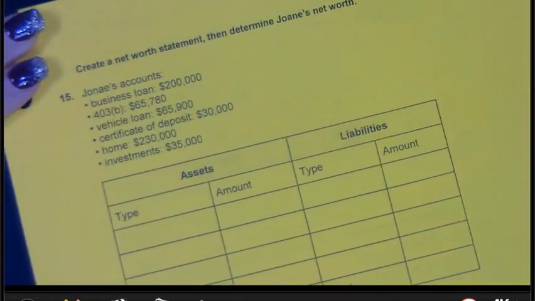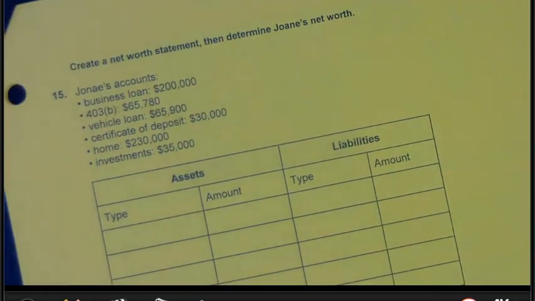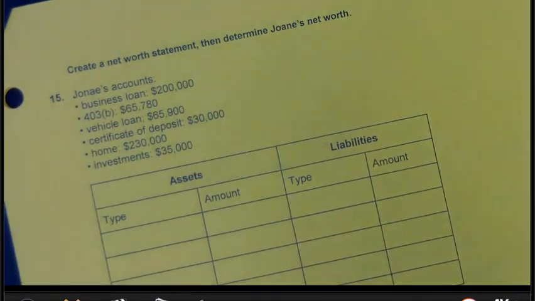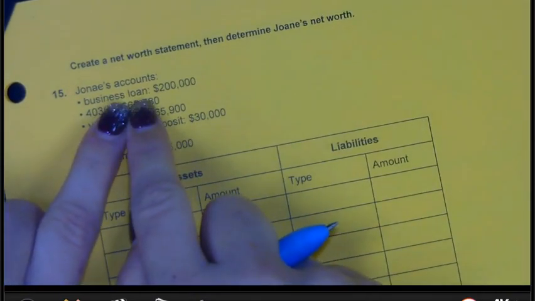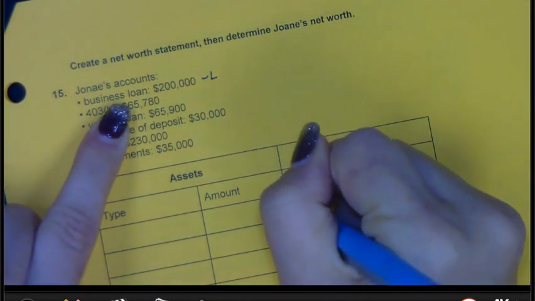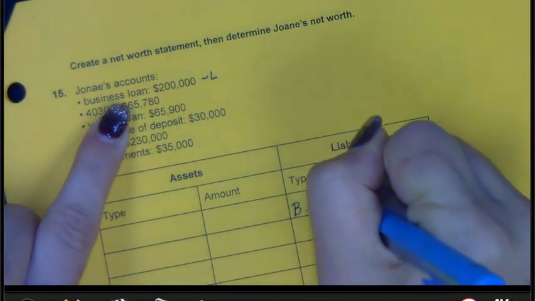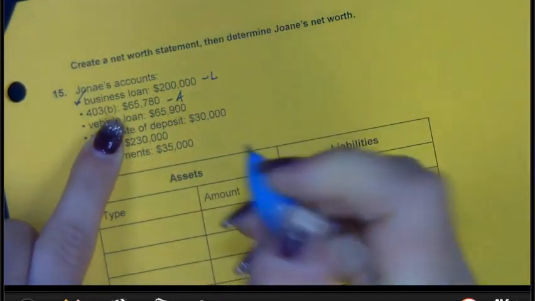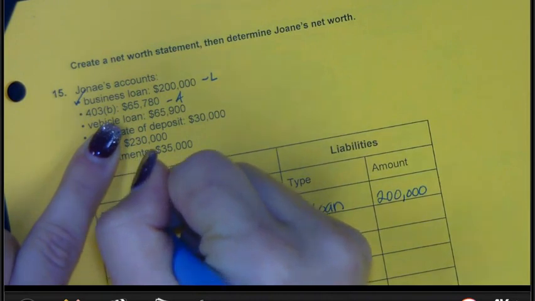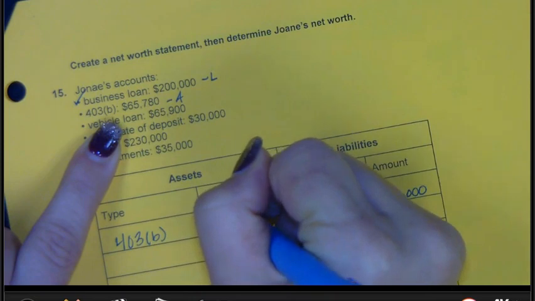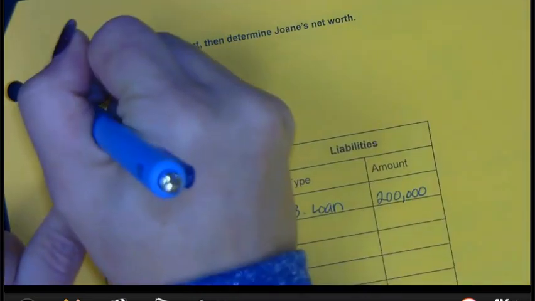All right, number 15. Create a net worth statement that determines Joan's net worth. So I need to separate all of these out into good and bad. Joan's accounts: business loan. Well, remember, anything with the word loan is going to be a liability. So I'm going to say B loan, and it's 200,000. So we got this one done. 403, remember, this is like a savings account, but for when you're much, much older. So in our 403 account, it's 65,780. Done with that one.